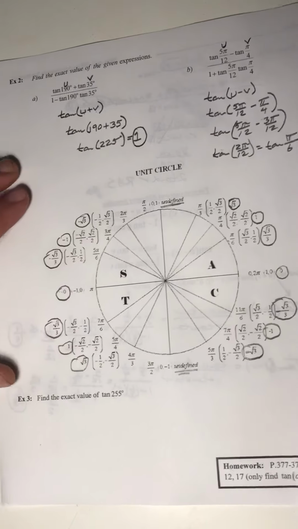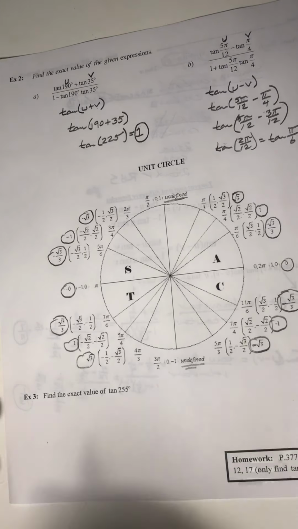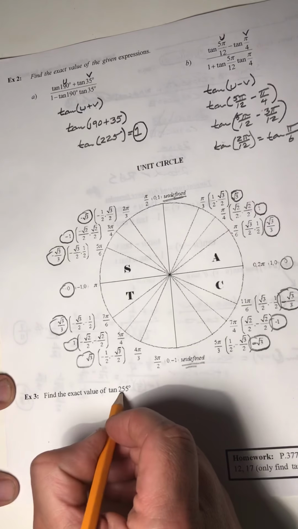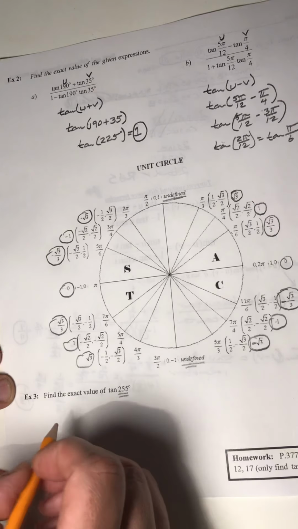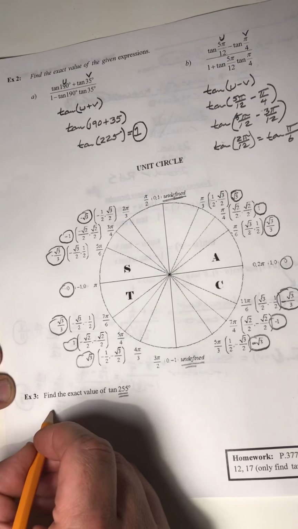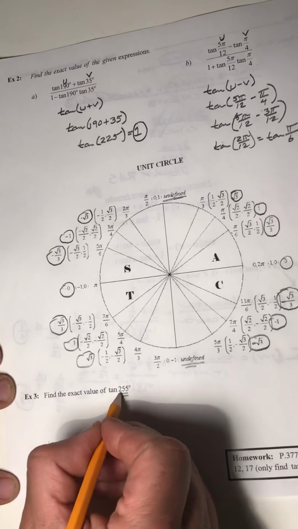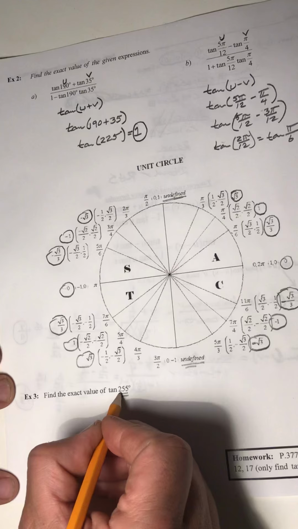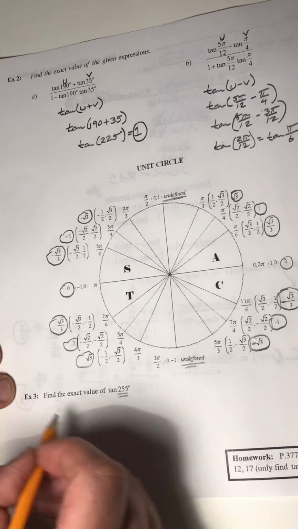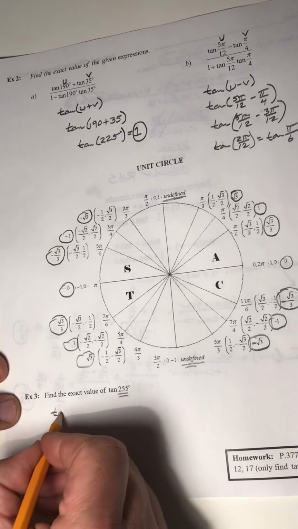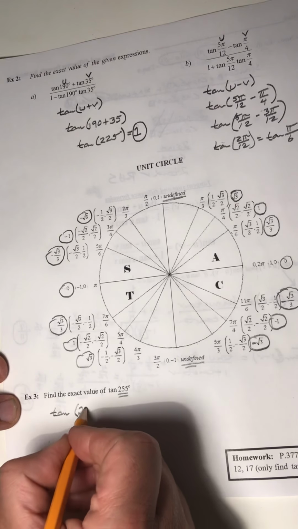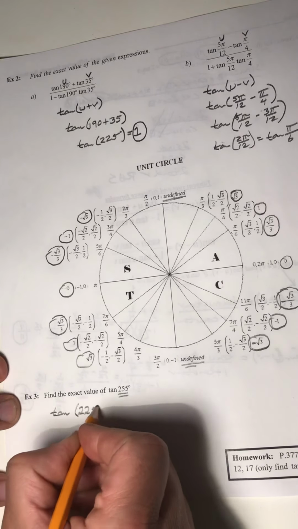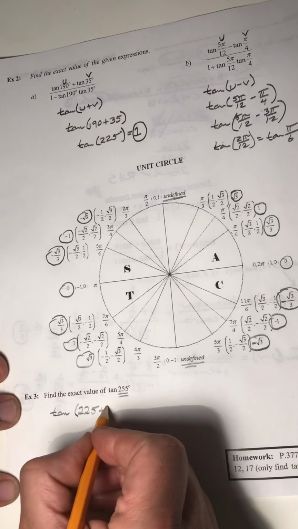Here we go. Find the exact value of tan of 255 degrees. That is not one of our common angles that exist on this unit circle. But if I think of two angles that can add to it or subtract to it, then I've got something. So, tan of 225 degrees plus 30.